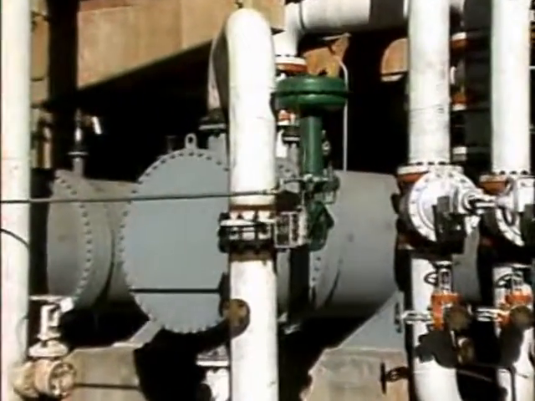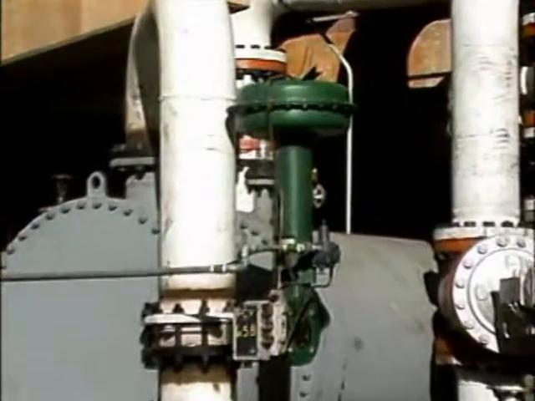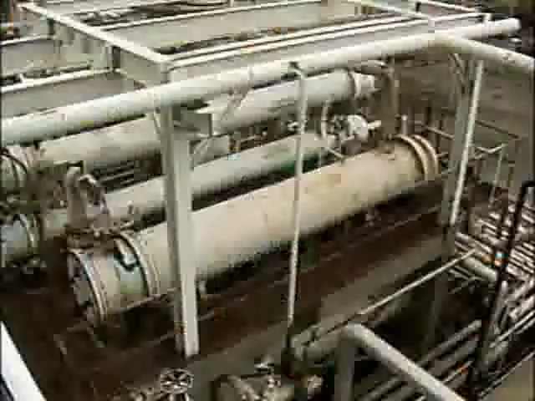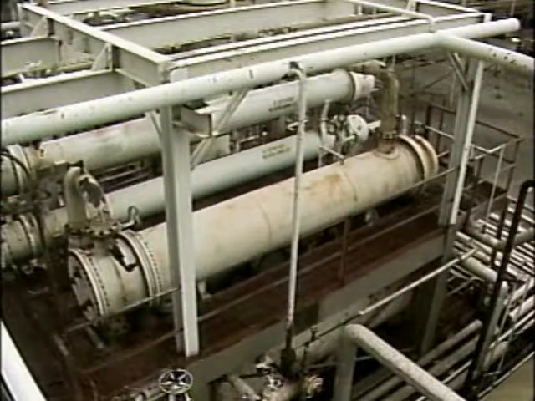Many condensers have control valves that regulate the unit's cooling water flow. An abnormal cooling water temperature could be an indication of a problem with the control system or with the cooling water system. Contamination in a condenser may be caused by a tube leak in the condenser.